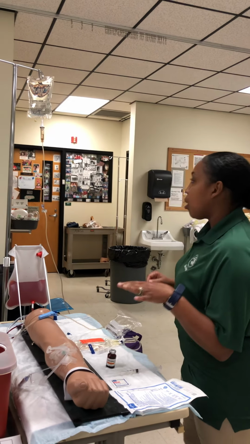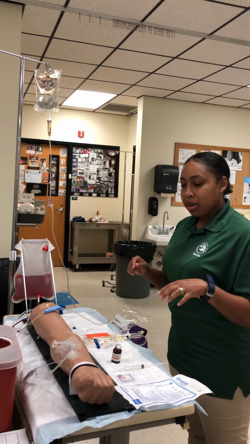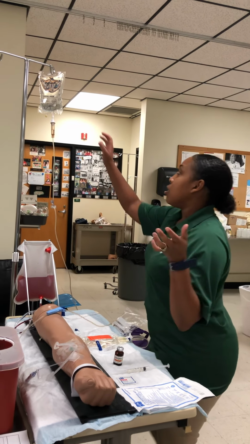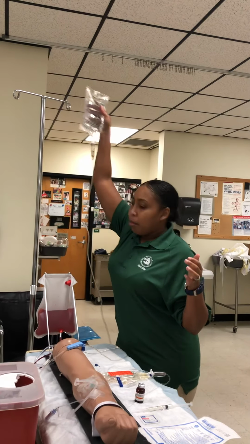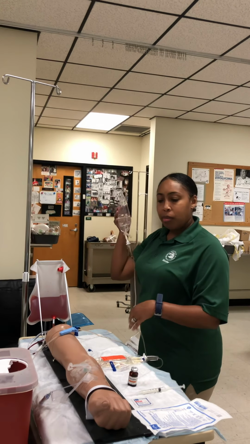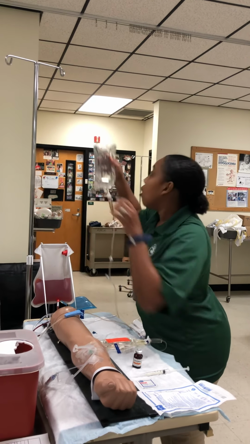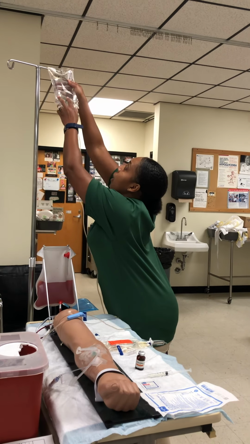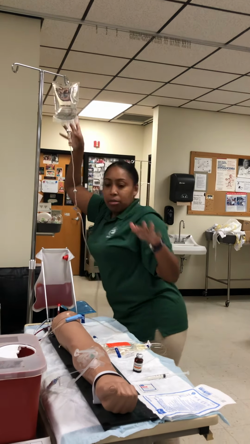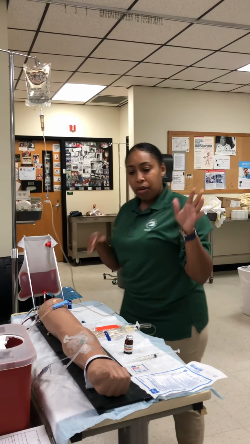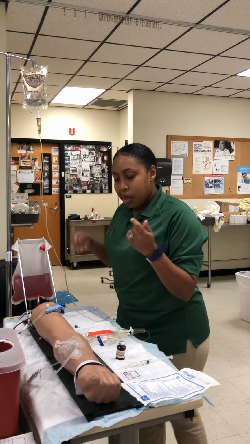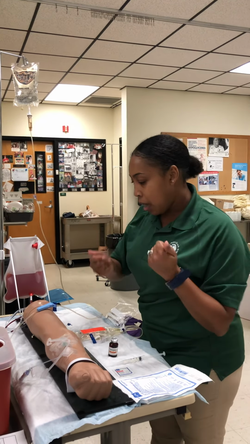Okay. Now what I'm gonna do is check the patency of your IV, and I'm just gonna simply lower your primary fluids to the level of your arm. I'll be looking for any blood return just to make sure that your IV is open and patent. And we did have some blood return because we already have these primary fluids infusing. Now I'm gonna wash my hands.